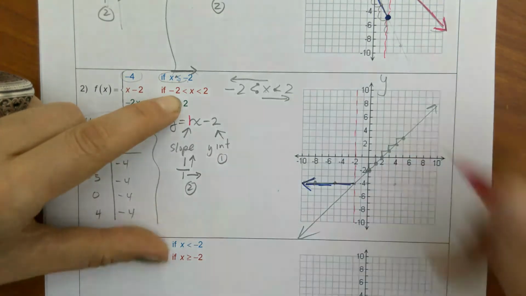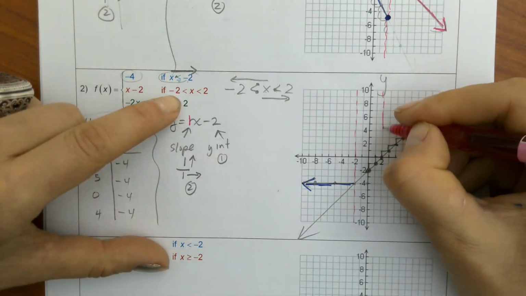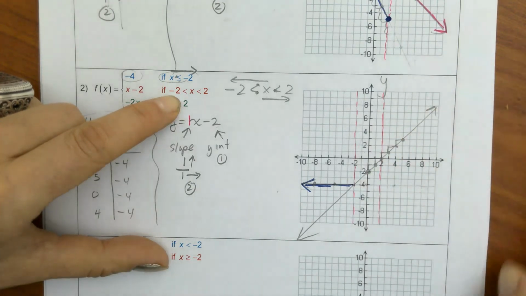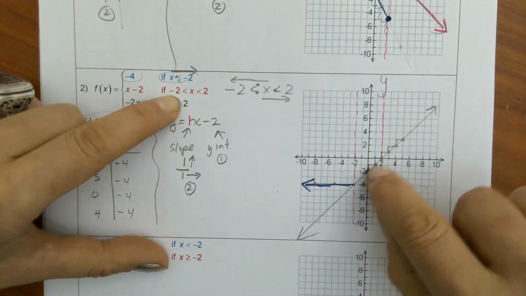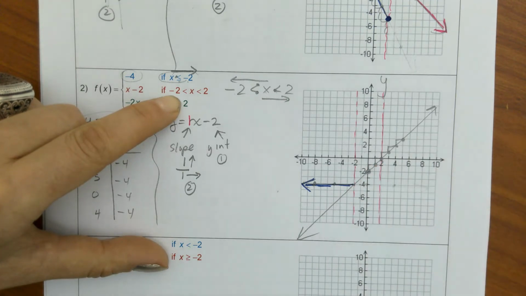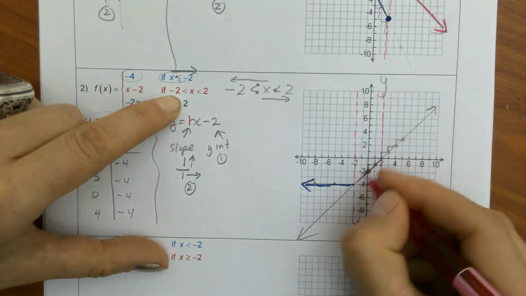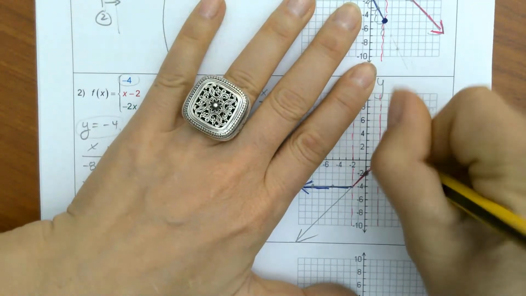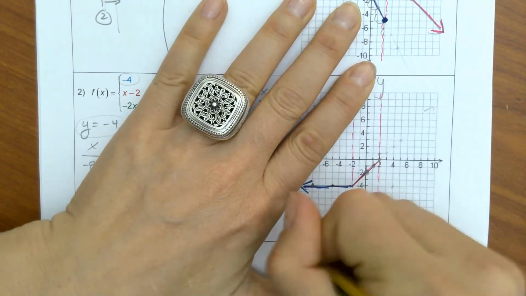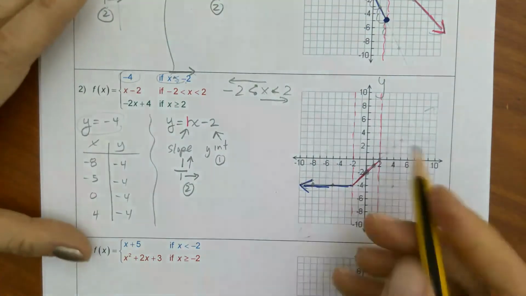So I'm going to put another line at +2. It wants to keep everything between -2 and 2. So let's keep this part and erase this part and this part of the line. So we have this part here.